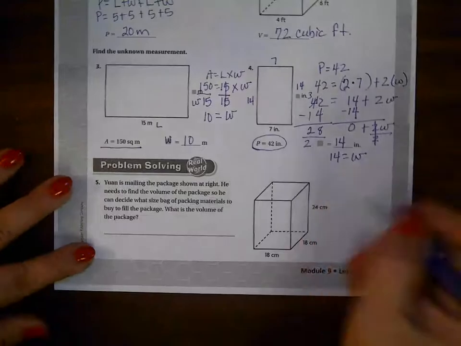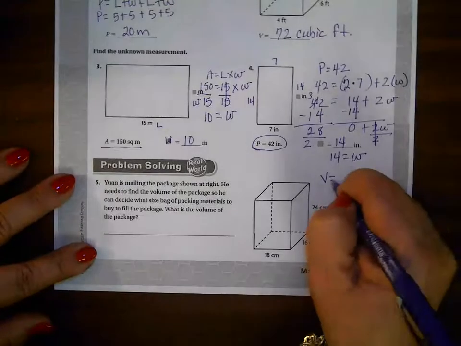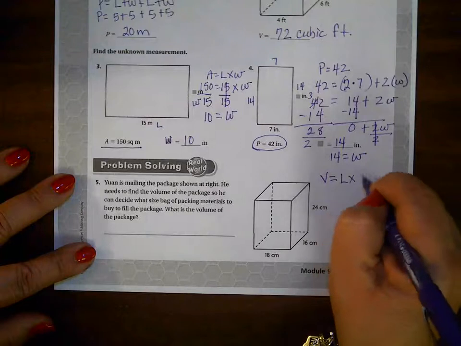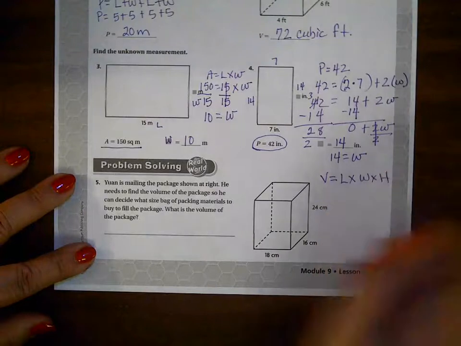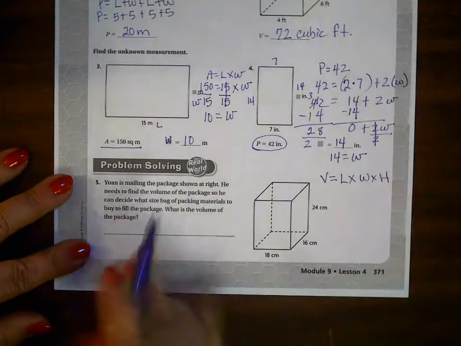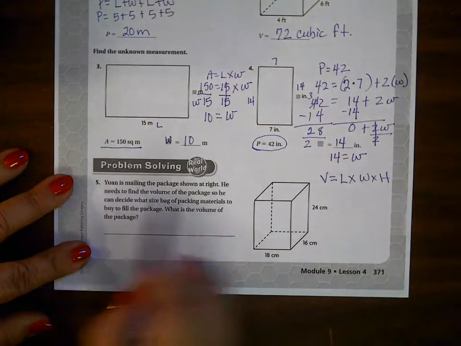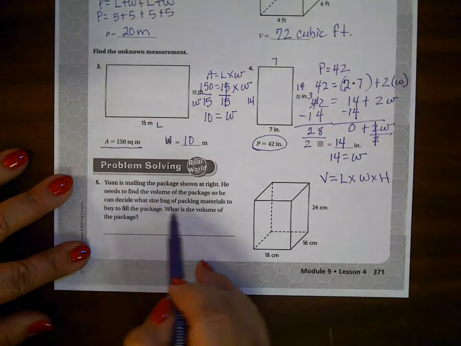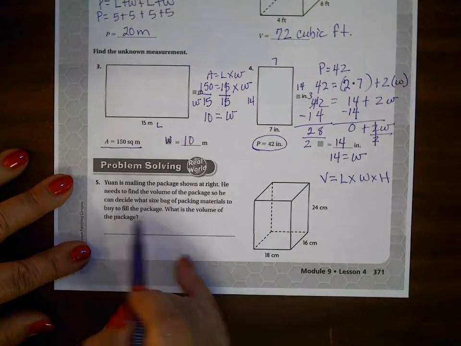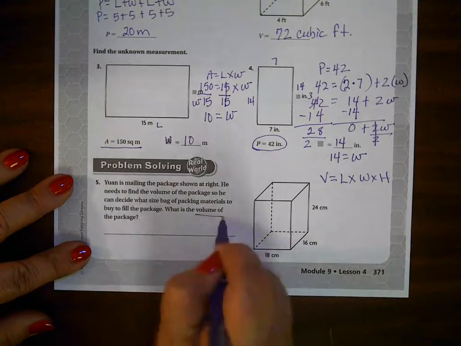This next one, you were supposed to work out the problem. Volume equals length times width times height, and everybody started on this one here. So Jan is mailing the package shown at the right. He needs to find the volume of the package so he can decide what size bag of packing materials to buy to fill the package. What is the volume of the package?